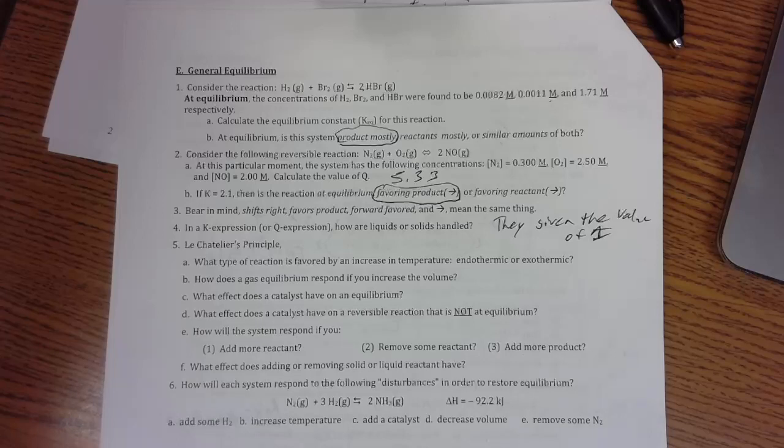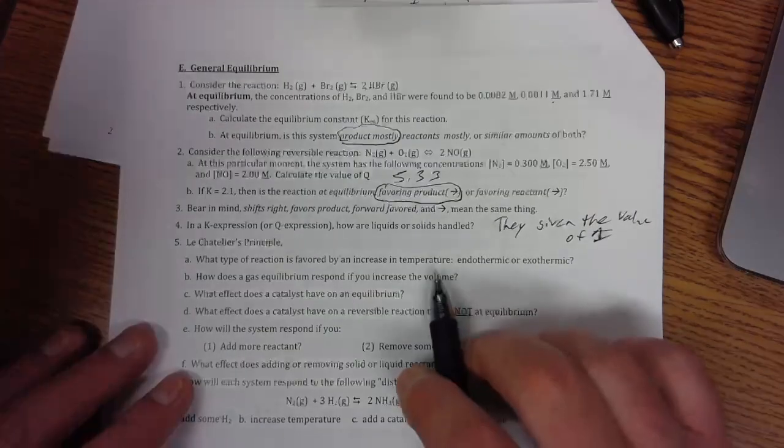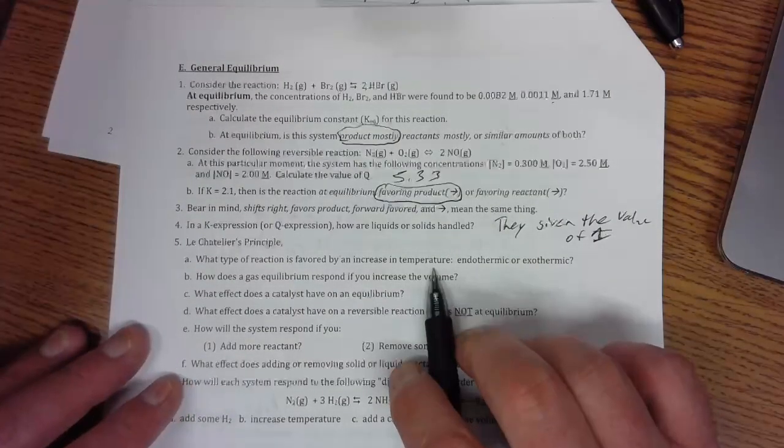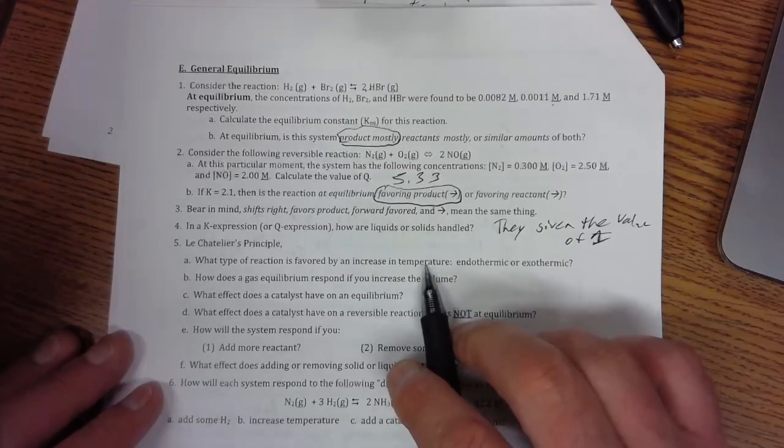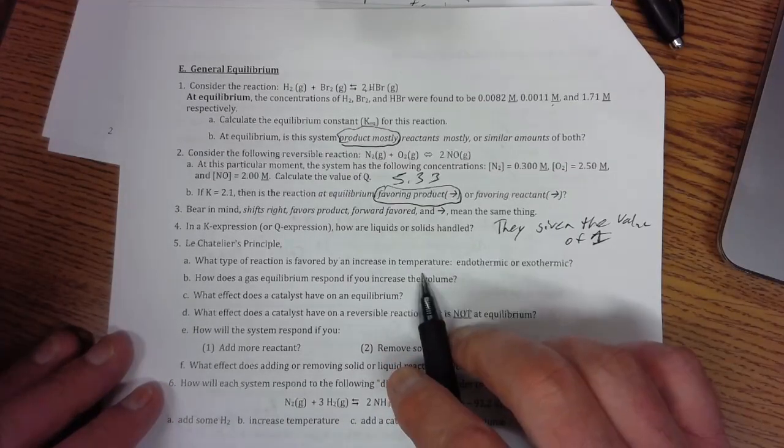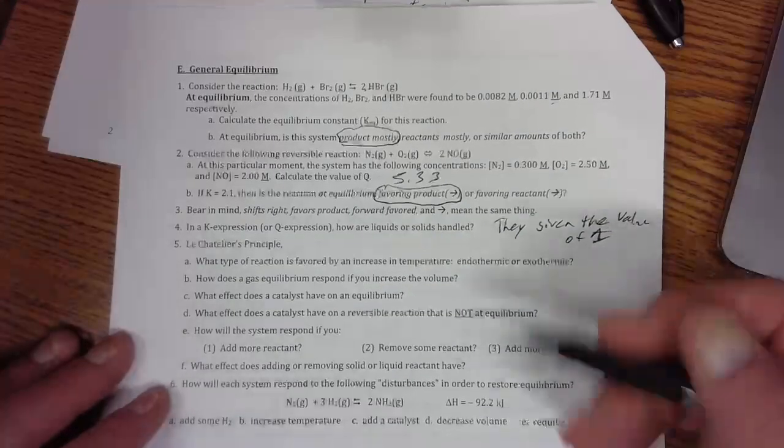So if we all of a sudden change something, the system's going to get back so that product over reactant is basically fixed. Now, temperature can change that K. It's the only thing that can change that K. If you change the temperature, you're dealing with a different equilibrium constant then.